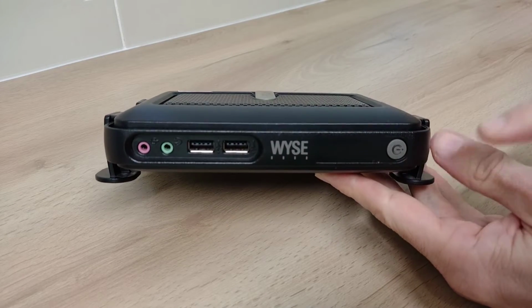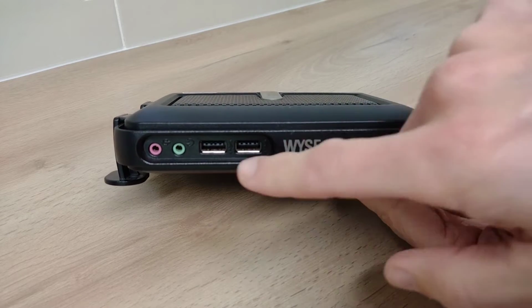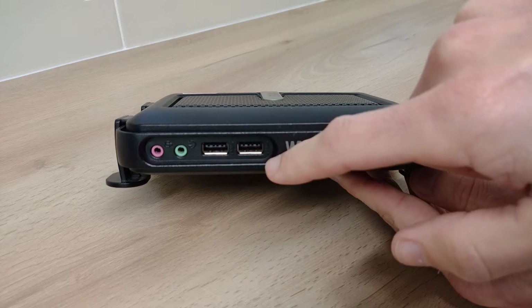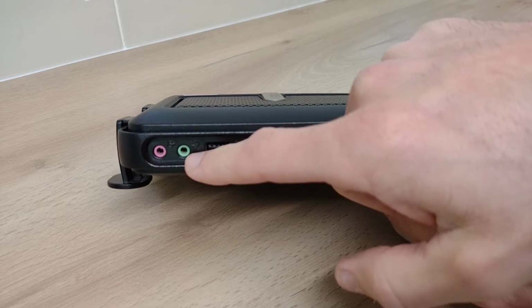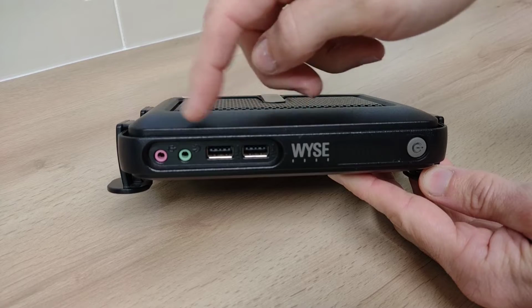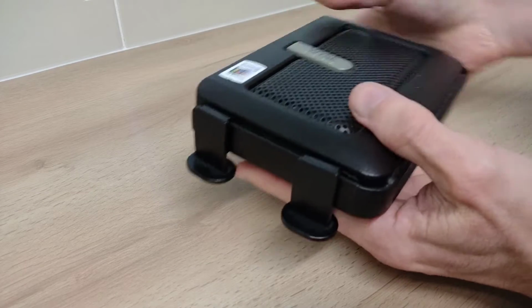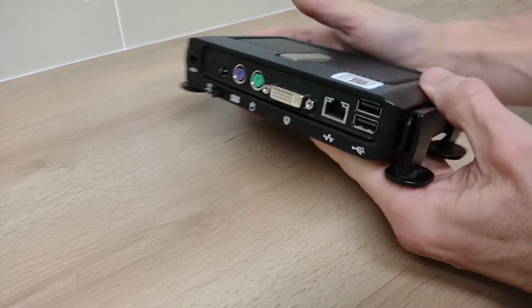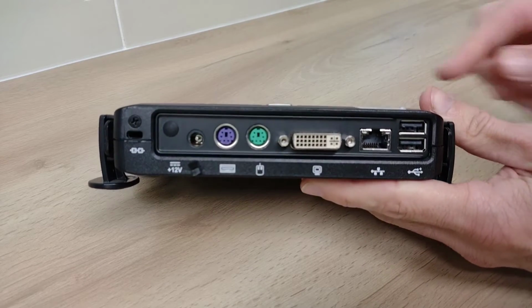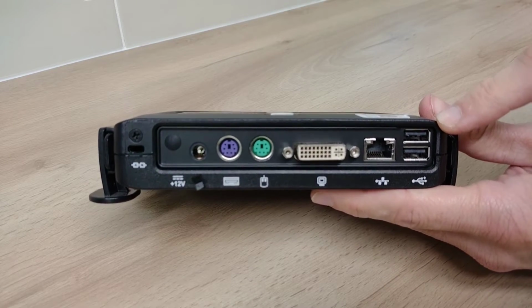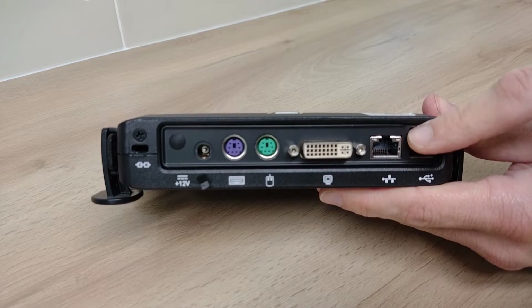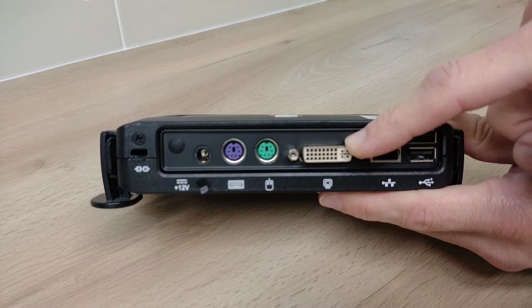On the front you can see we have power button, two USB ports, headphone or line out and microphone in on 3.5mm jacks, no ports on either side. But on the back we have two more USB ports, gigabit Ethernet, DVI for display out.